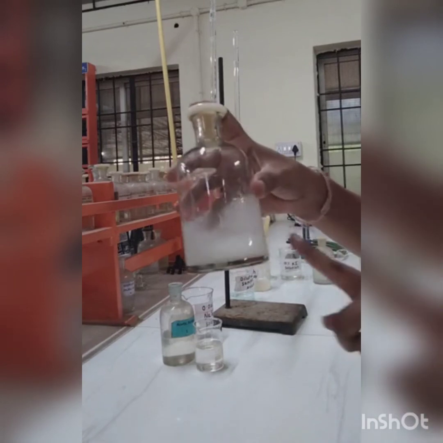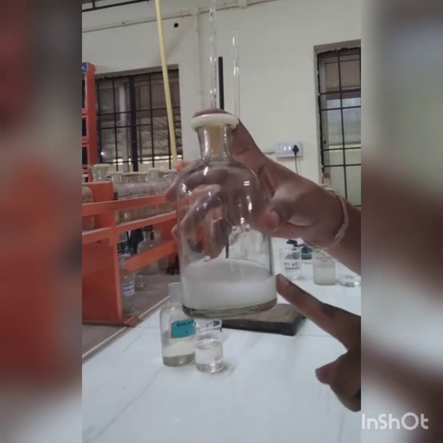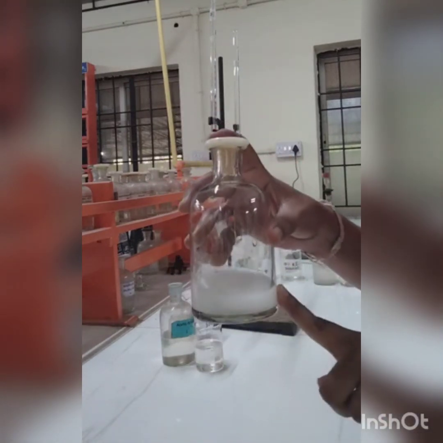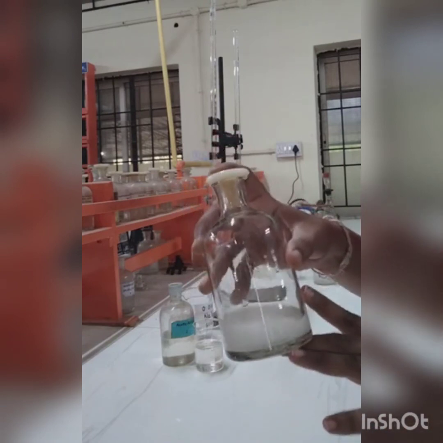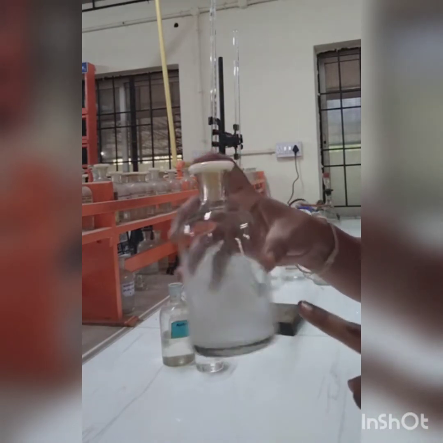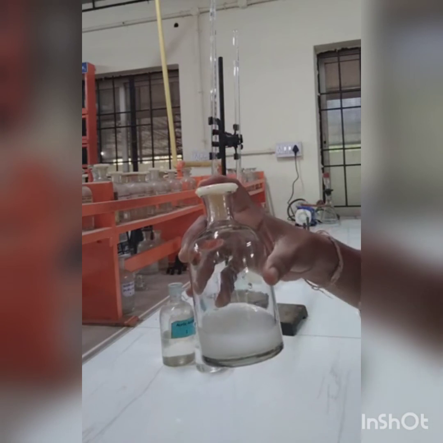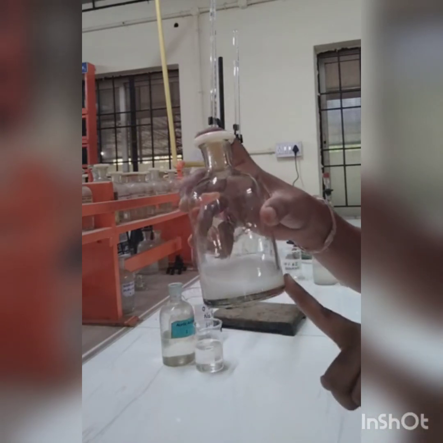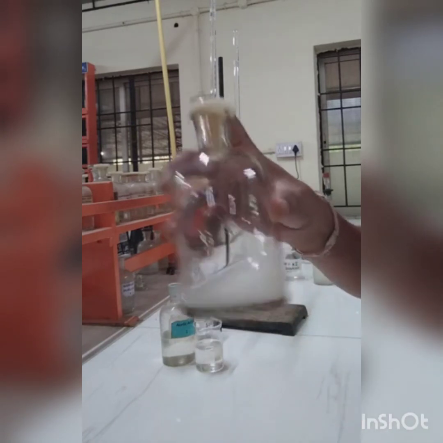Now this is the end point, which is milky white. In case of copper, when you are estimating copper by the iodometric method, you get the end point from blue to milky white color. Okay, this is nothing but the end point of the titration.